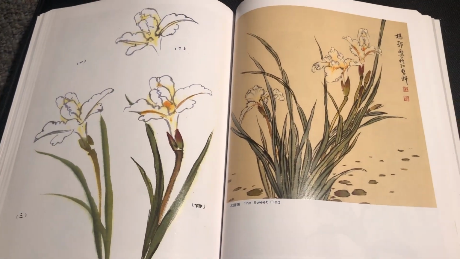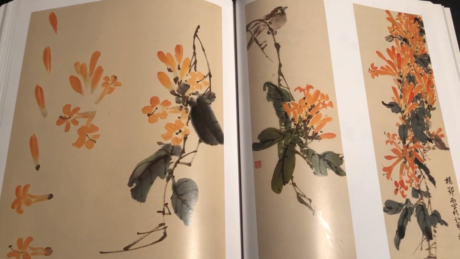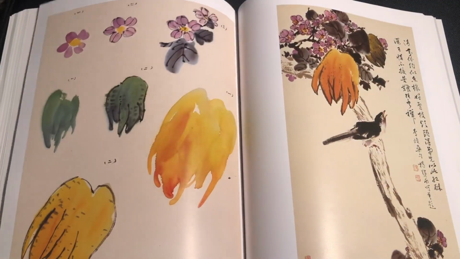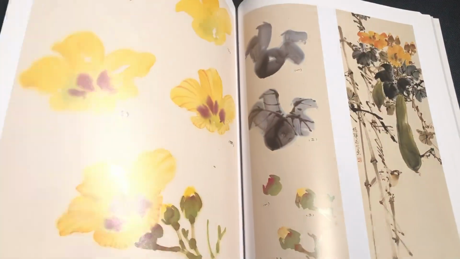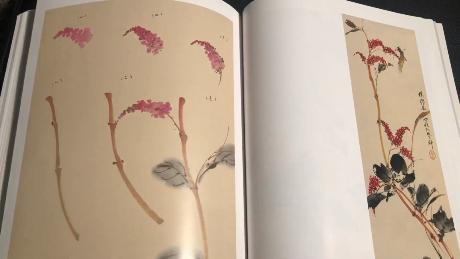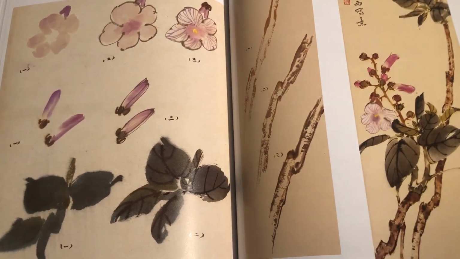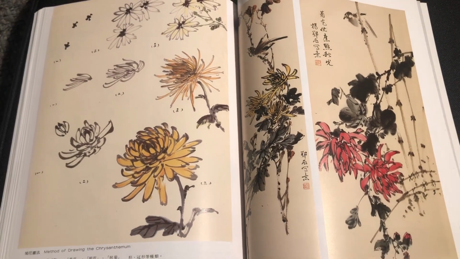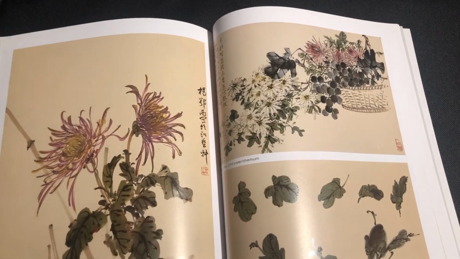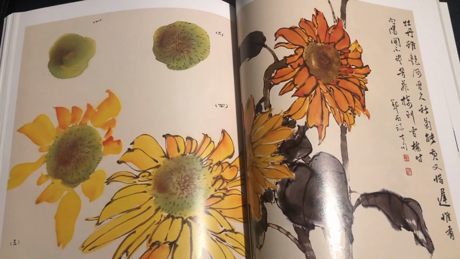The sweet flag. Coxcomb. Flaming citron, more begonia, fingered citron, vegetable sponge, the reed, princess feather, Chinese parasol tree, chrysanthemum, spending a little bit more time here as it is one of the four gentlemen, very iconic subject.